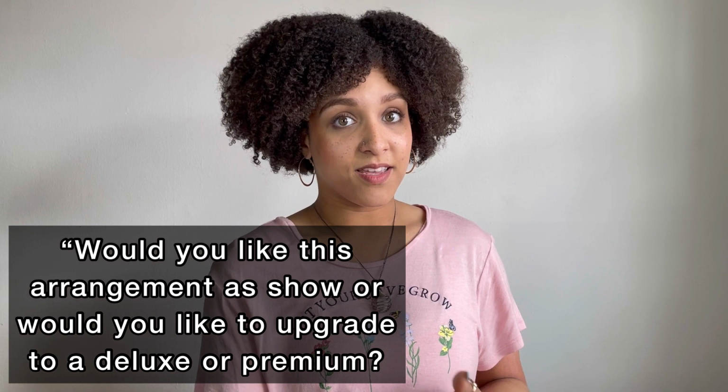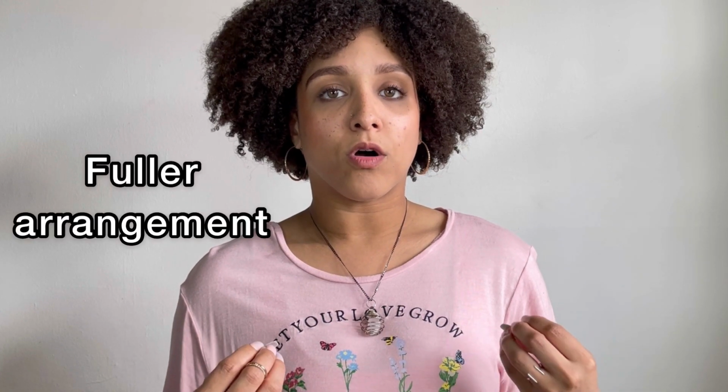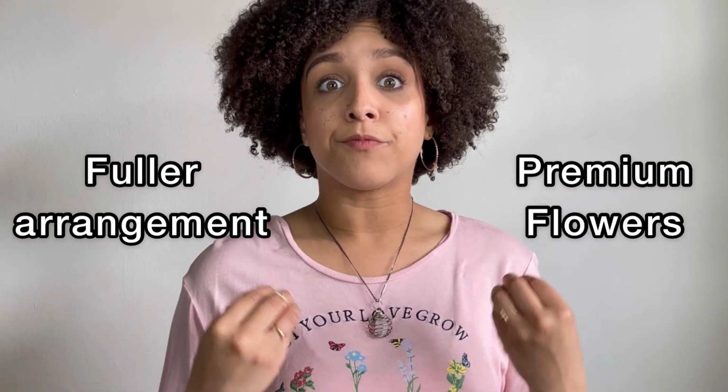The benefit of asking if they want to upgrade their arrangement is, you get a fuller all-around arrangement with more premium flowers. The premium flowers can be the flowers shown in the picture. So if you're looking at an arrangement that has lots of types of roses and lilies or something like that, you can say, the more premium version of that arrangement will have more lilies in it, will have more roses in it. It'll be a larger, fuller arrangement if you were to upgrade.